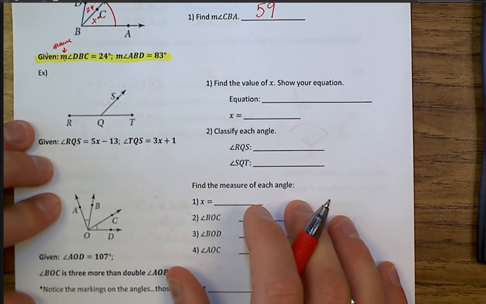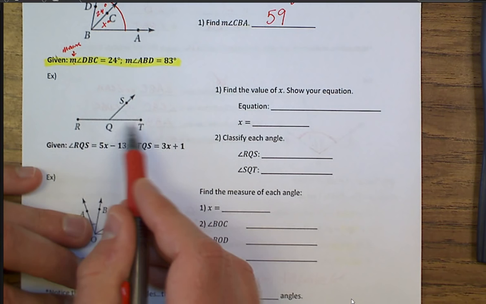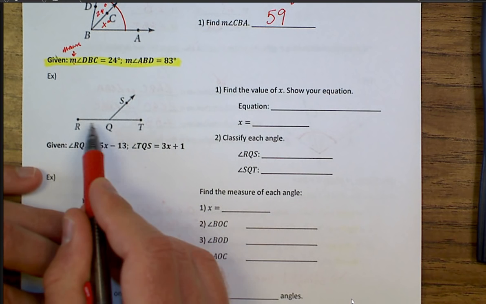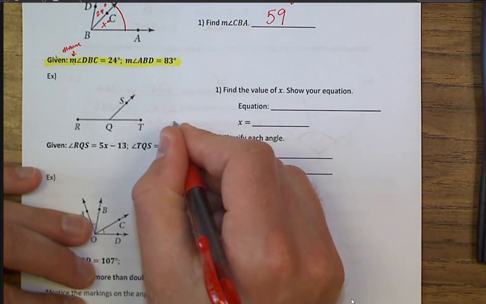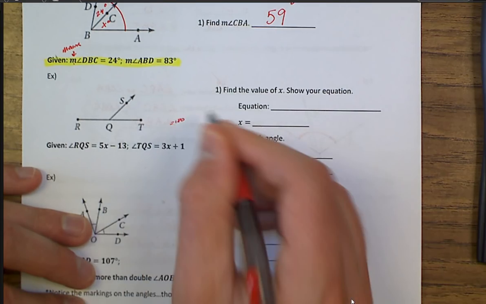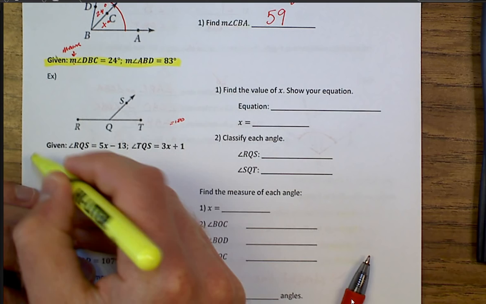Okay, let's look at the second example here. So this is more of an algebra type question here. Now, the first thing that jumps out to me on this example is that RT is a straight line. What do you know about a straight line? It's going to equal 180, right? So I'm kind of thinking that in the back of my head. Now, I'm going to mark down on my paper what's given to me. Again, here's your given information right here, okay?